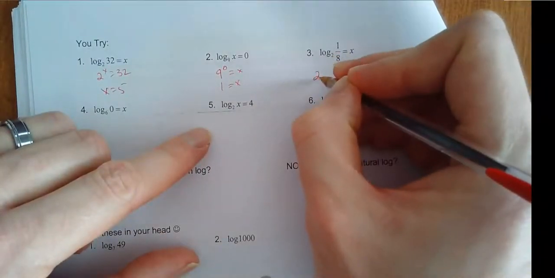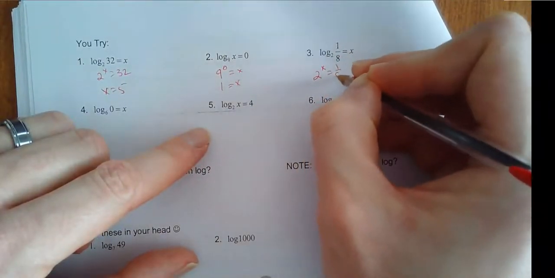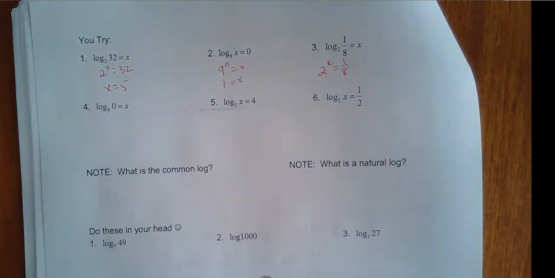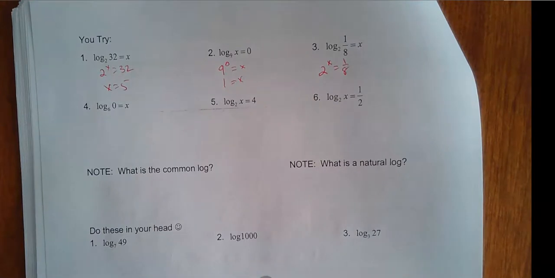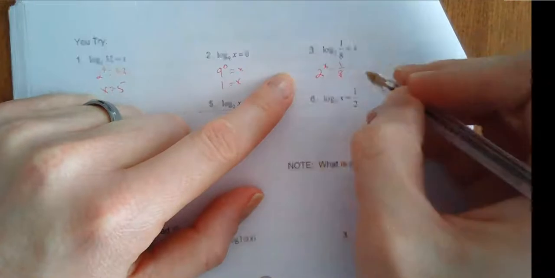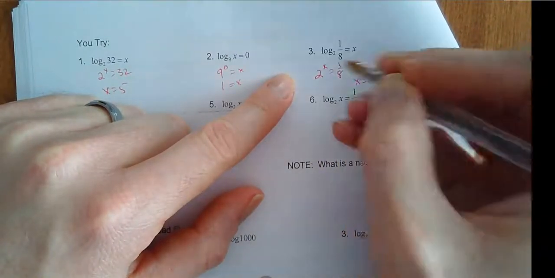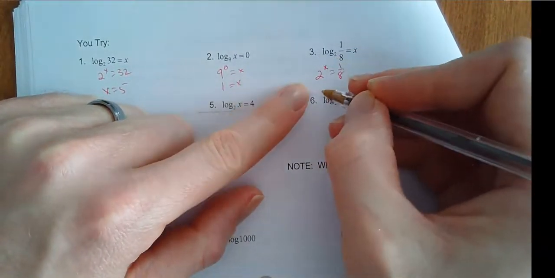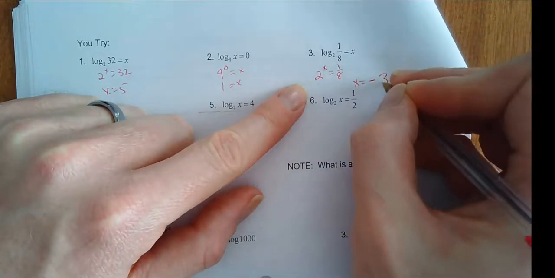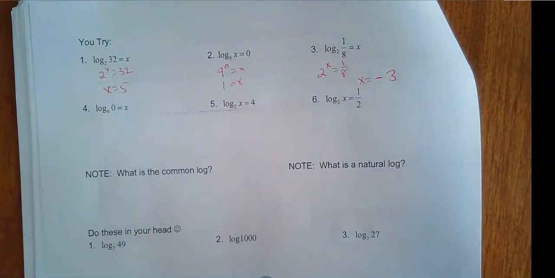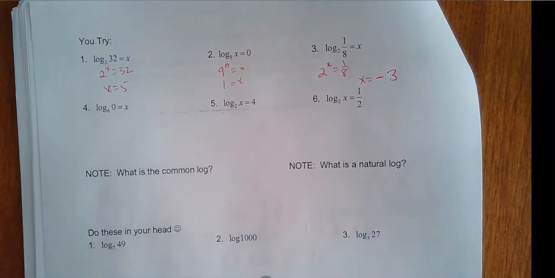Here the base is 2. I don't know what the exponent is, but I need to get 1/8 as an answer. How can I get a fraction when I have a whole number base? Remember, that's negative exponents, which flip them over. So if x was negative, that would flip this over to 1/2, and 2 to the third power gives you 8. So if I do 2 to the negative third, the negative flips it over and the third power makes it 8.